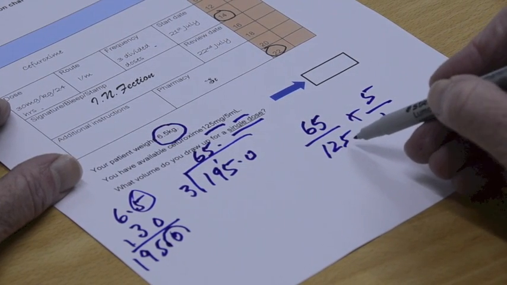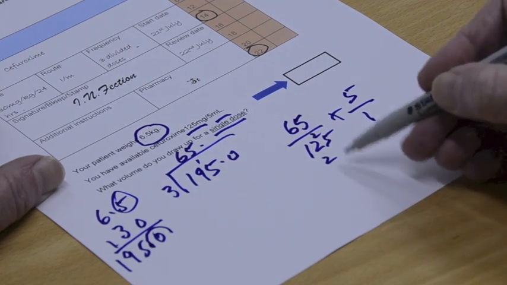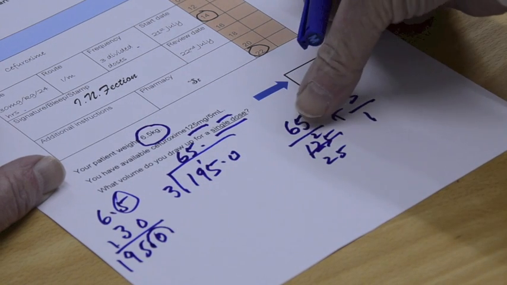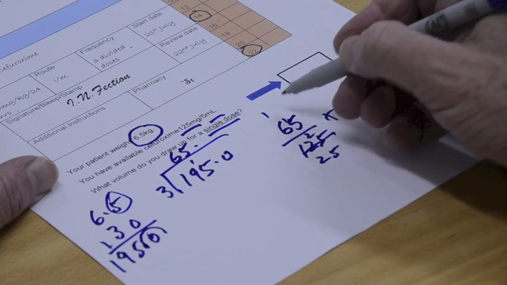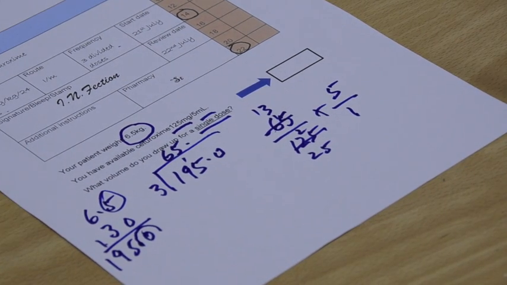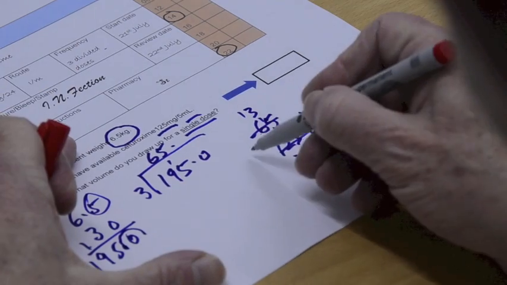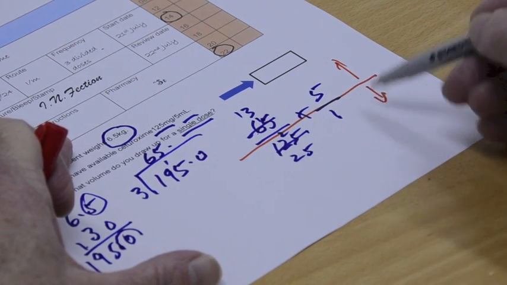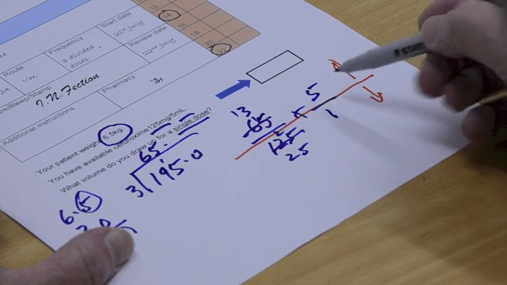So 5's into 125, I have no idea, but 5's into 12 will go 2, and then we carry 2, and 5's into 25 will go 5. Same above, 5's into 65, I don't know, but I know that 5 goes into 6 just once with 1 over, and 5's into 15 will go 3. We've got an odd number now, which is a pity, but don't forget that we can always cancel down across. Bearing in mind that's the top of the fraction and that's the bottom of the fraction, we can cancel down anything from either side, anything that's on the bottom with something on the top.